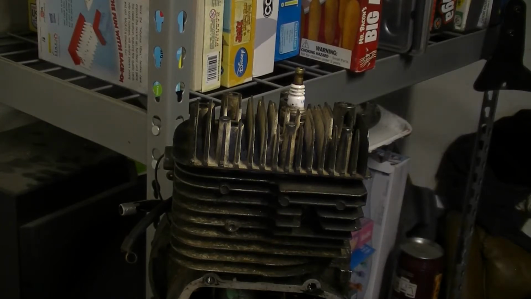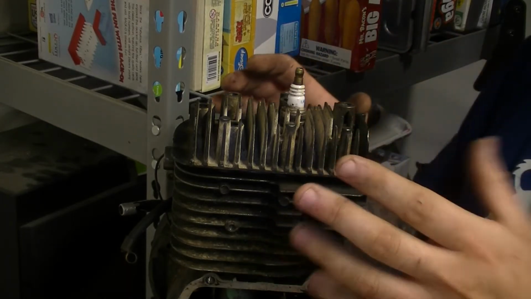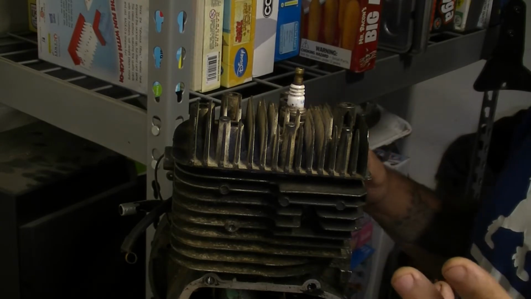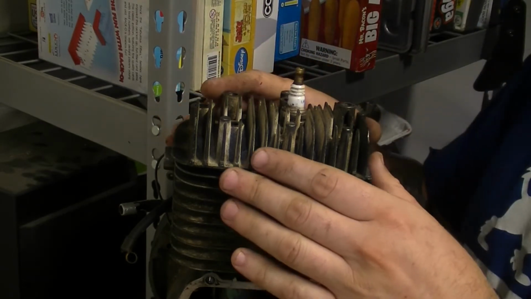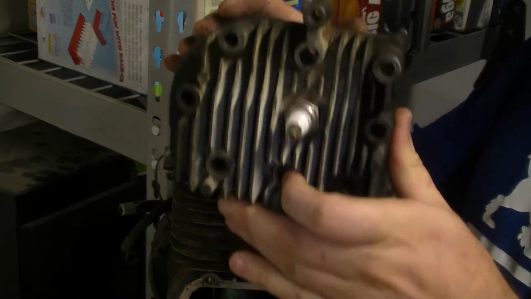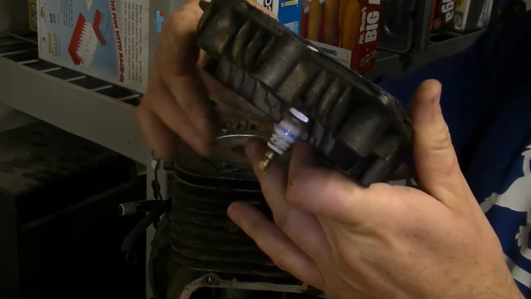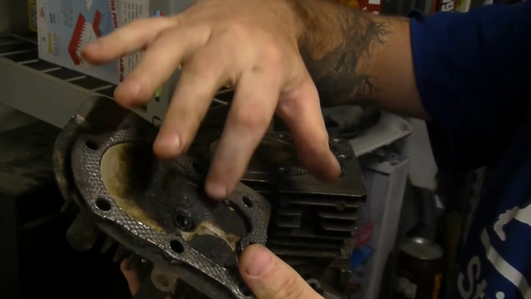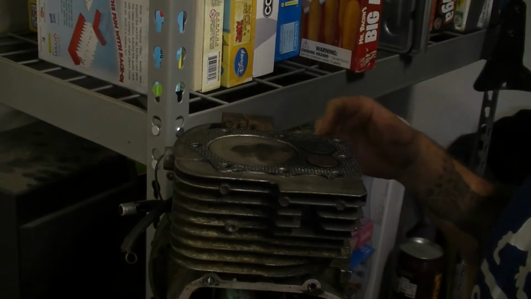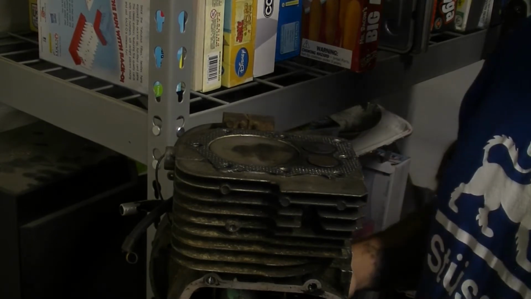Alright, I've got you zoomed in here on the cylinder head so that I can show you the different cycles or strokes of a 4-stroke engine. So the first thing we did is we're going to remove the head here. You've got your spark plug in here, and you can see where it's been burning oil. You've got the imprint of the valves there.